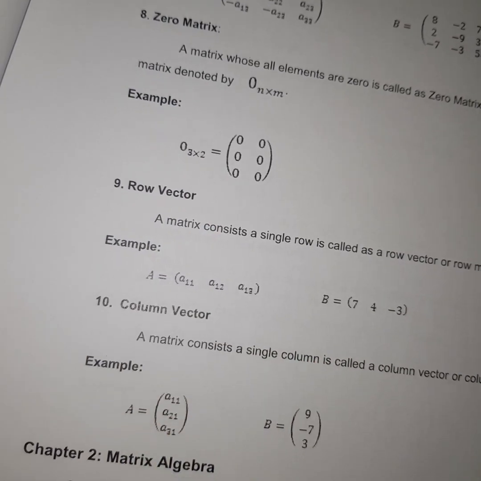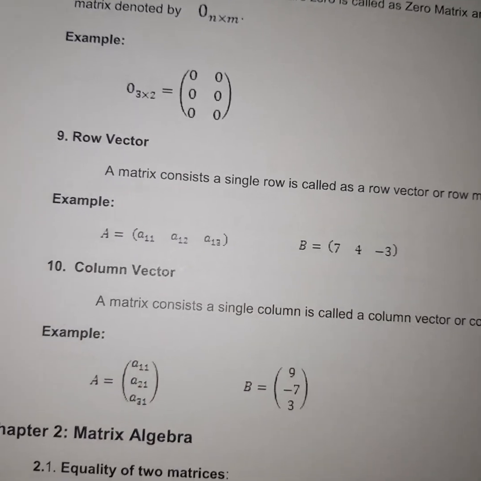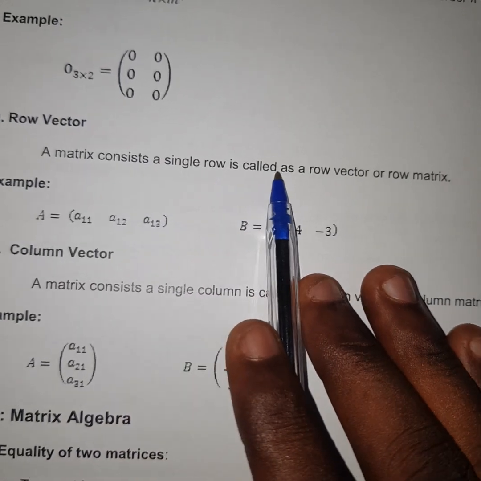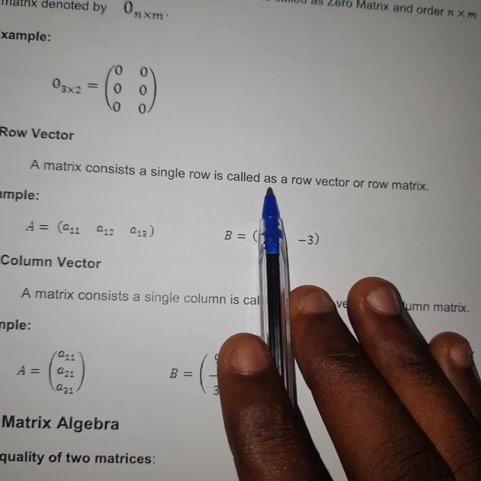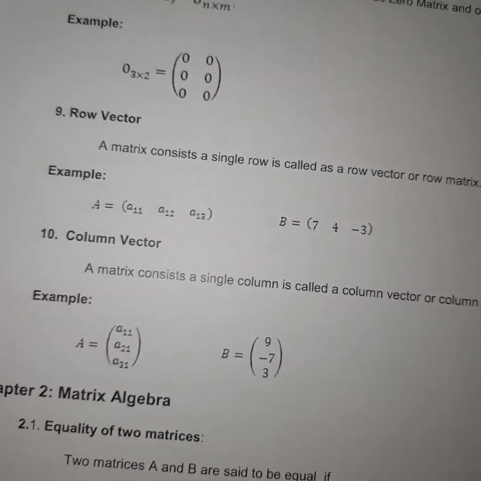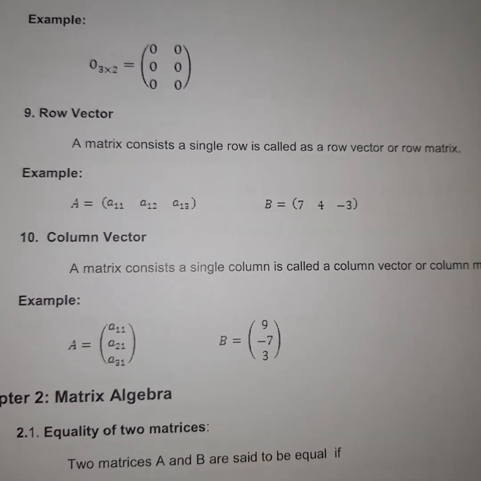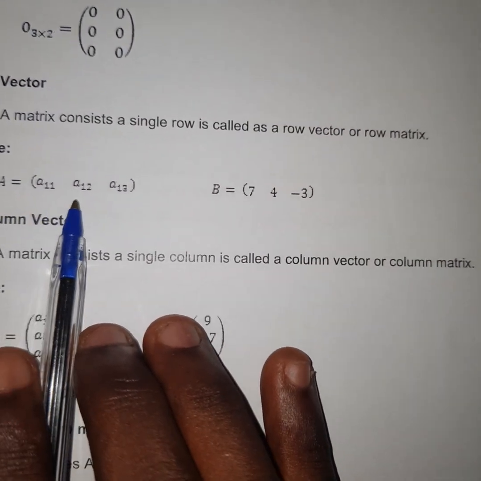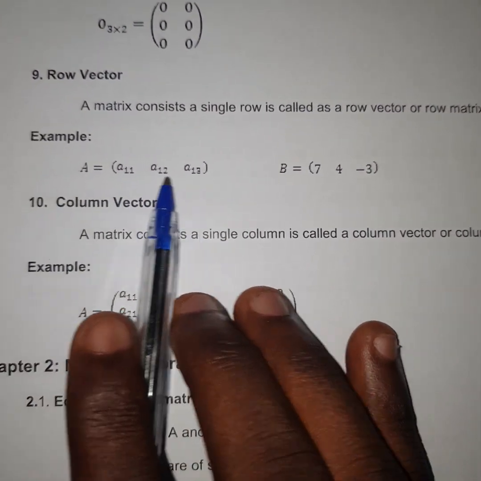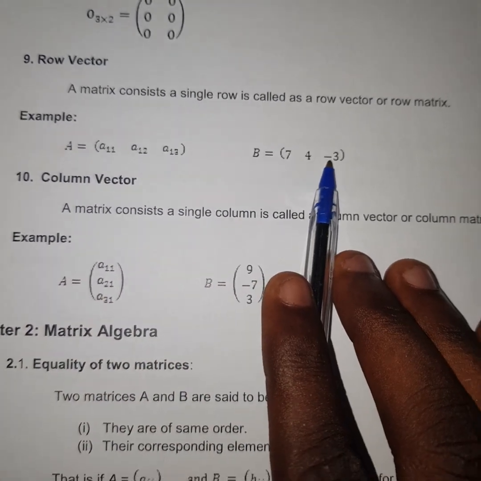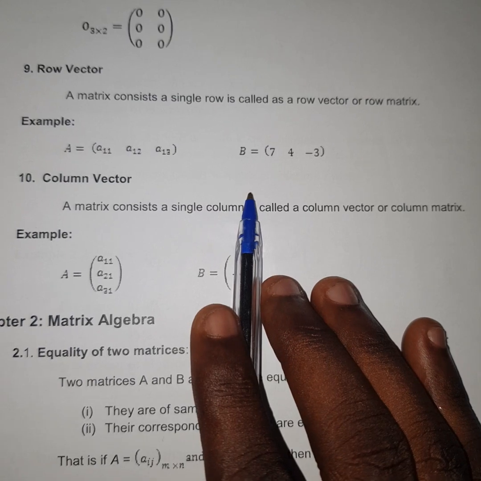We have the row vector matrix. A matrix consisting of a single row is called a row vector or row matrix. So if you have only one row, as in this example, we call it a row matrix.